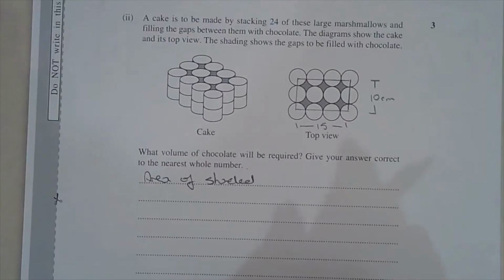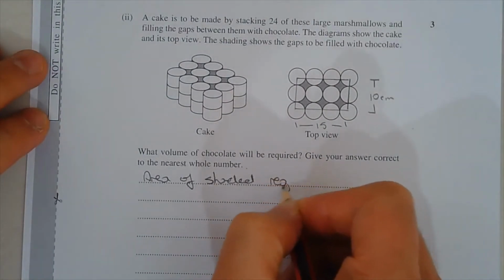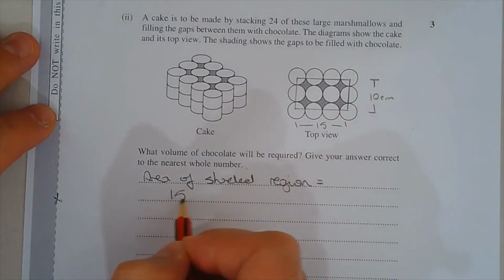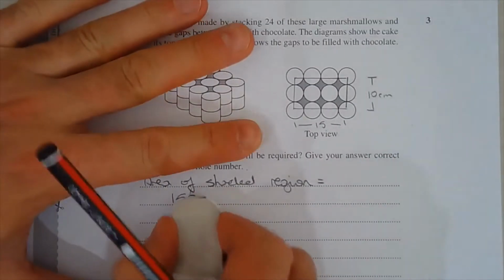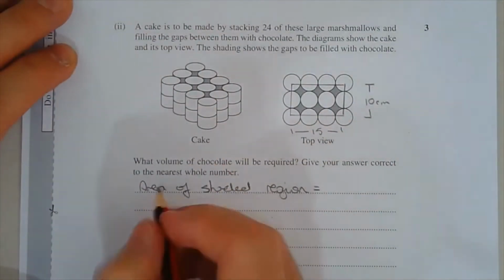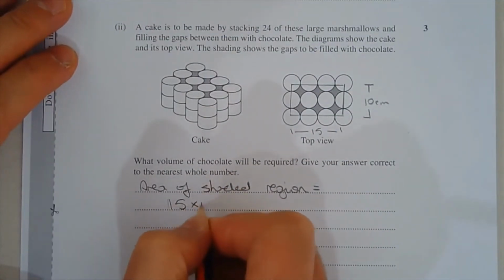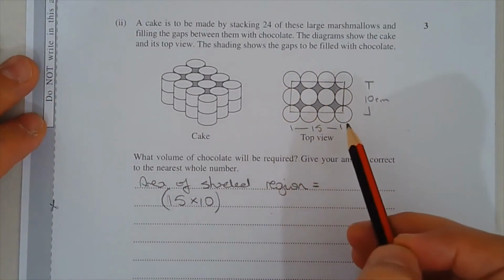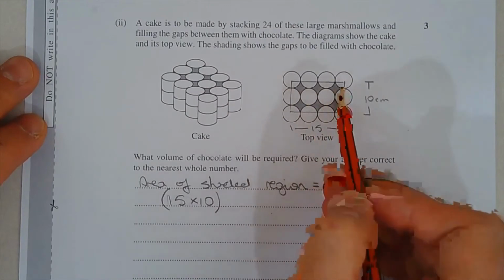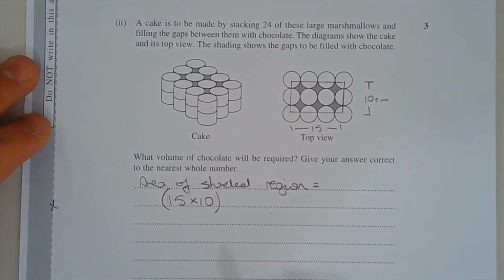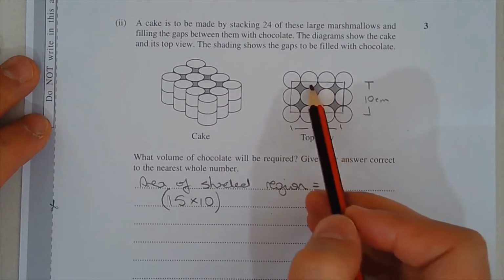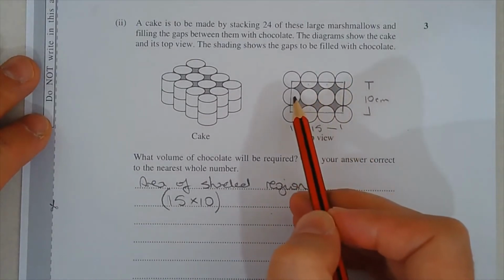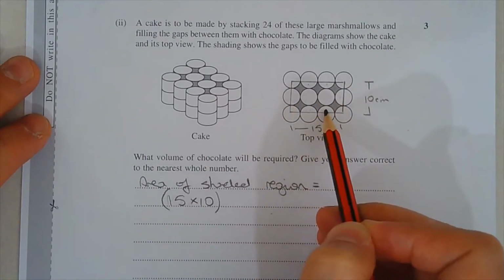So the area of the shaded region is equal to, actually, I'll show all the working out. It's probably better. So 15 multiplied by 10. So that's this entire rectangle, and we need to subtract out all these circular parts, all these circular components here. Every 2 semicircles obviously makes a full circle. So let's see how many semicircles we have. We've got 1, 2, 3, 4, 5, 6.